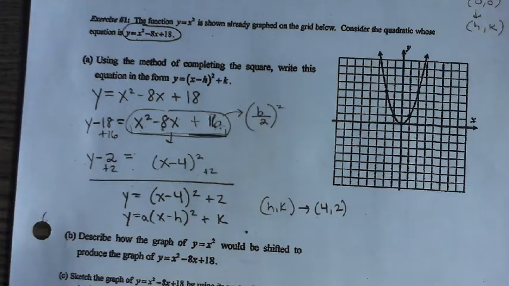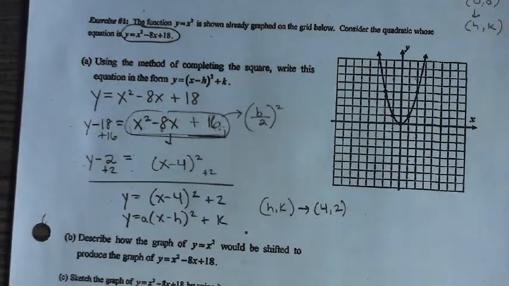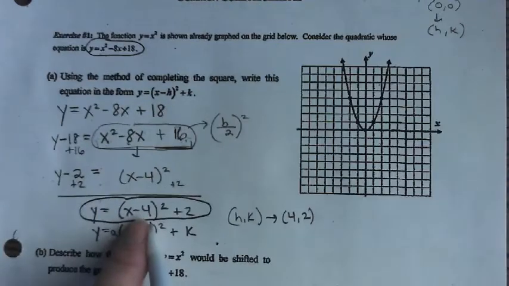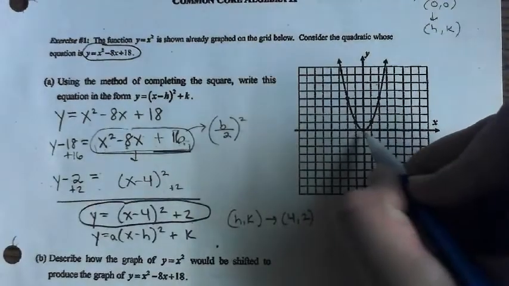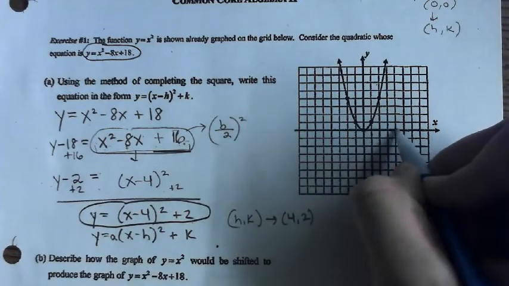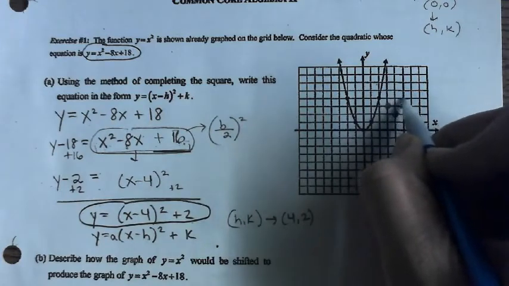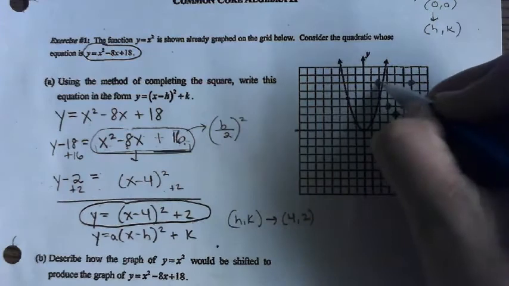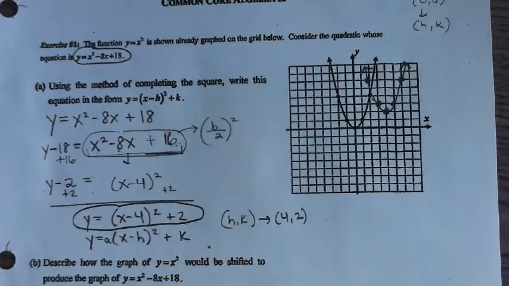That's where the vertex of this parabola is. So what happened to the original parabola? It got shifted 4 units to the right and shifted up 2. So we're going to take this 4 units to the right, up 2. We're going to do that with every one of the critical points. And there's our new shifted parabola.